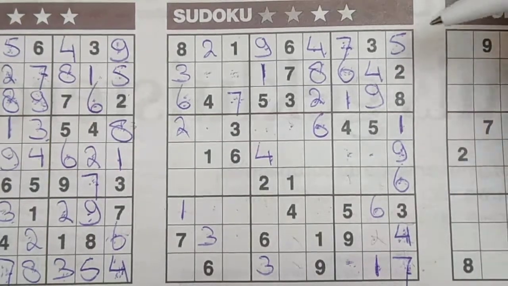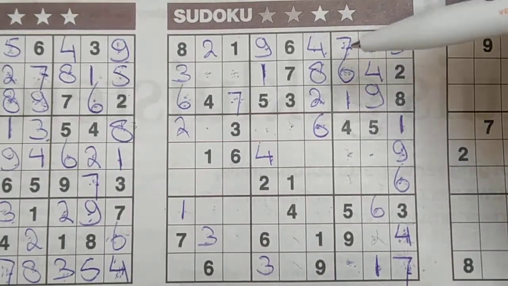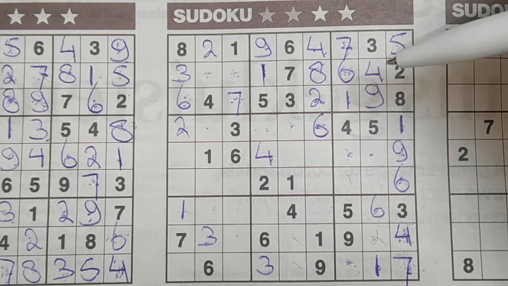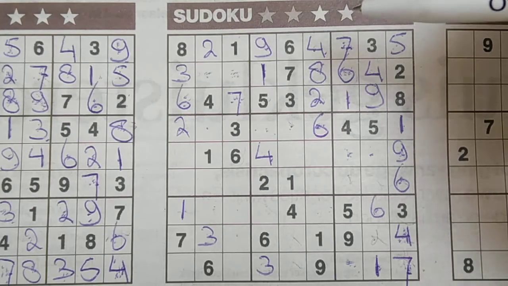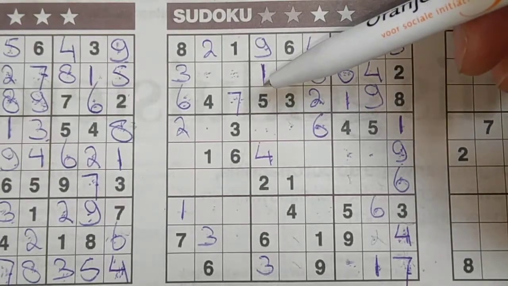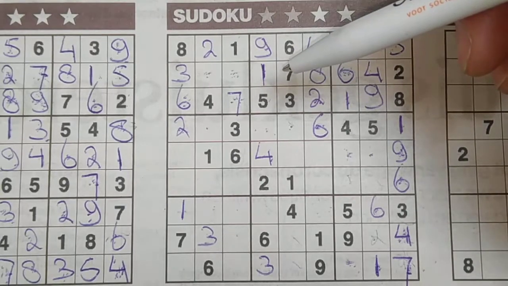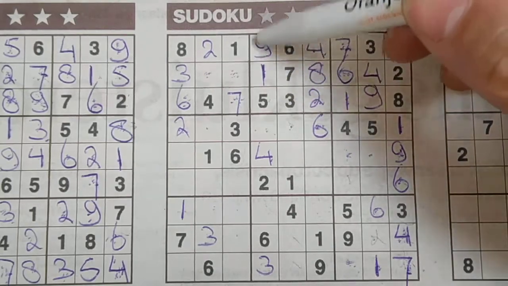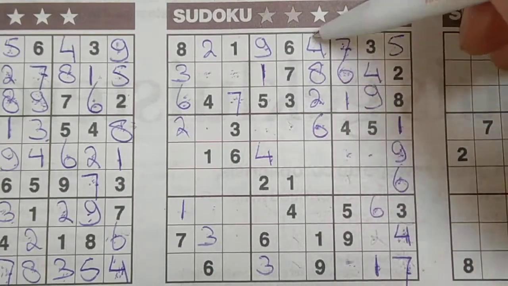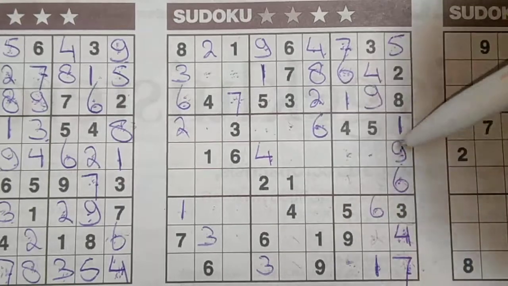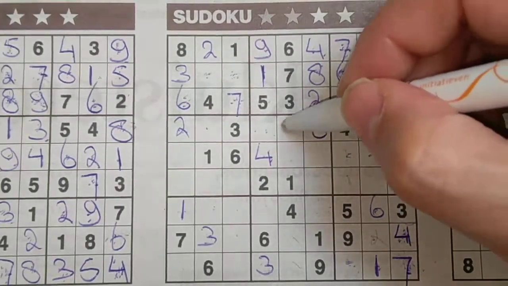Then 4, 3, the 4, the 9. Can I do something with the 9? Yes, the 9 in this column. In the middle column, the only 2 places for the 9 are here and there, but I see here 9, no 9 there. 9 should be here.